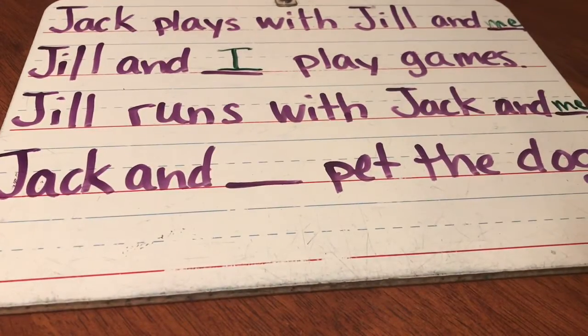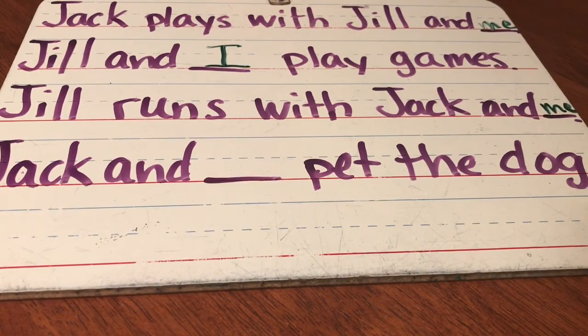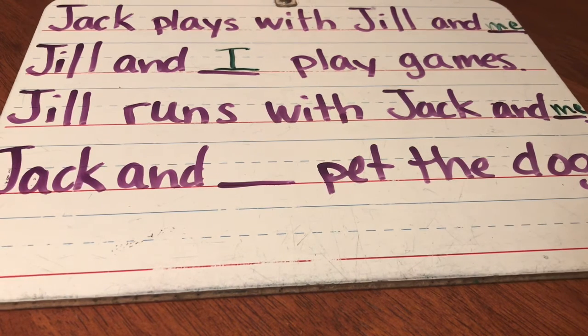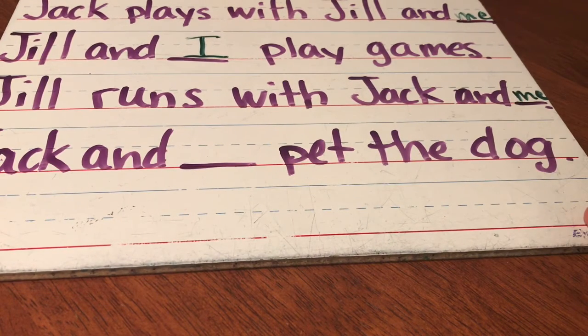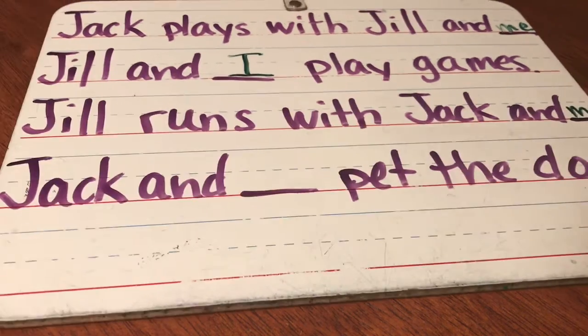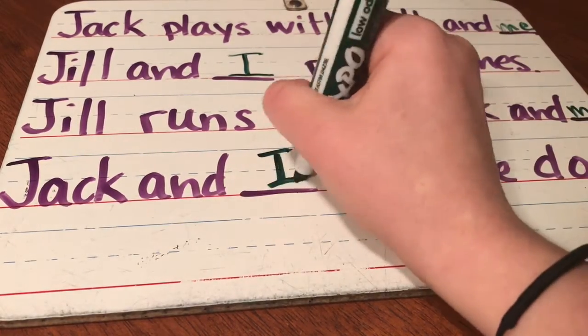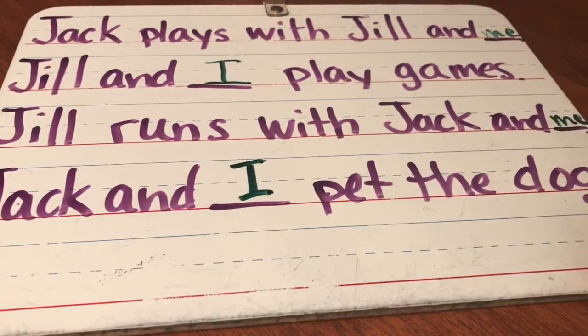And the last one says, Jack and blank pet the dog. Jack and me pet the dog or Jack and I pet the dog? It's at the beginning of the sentence. It's the subject. And you could pretend Jack isn't there. Would we say I pet the dog or me pet the dog? It should be I pet the dog. Good job.